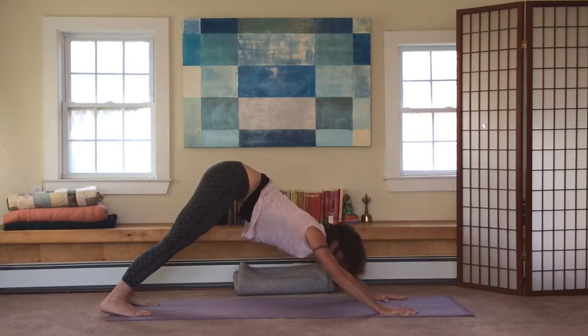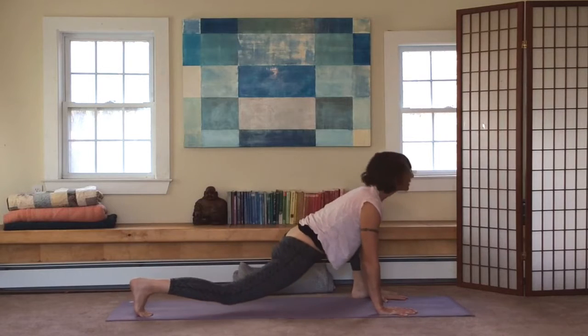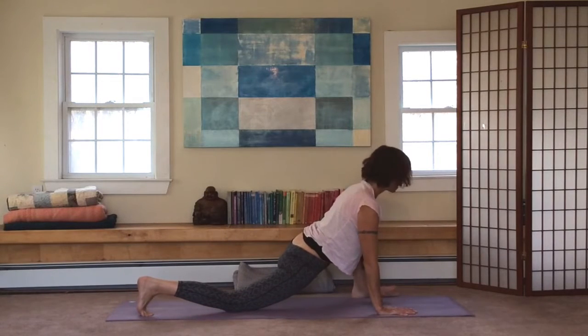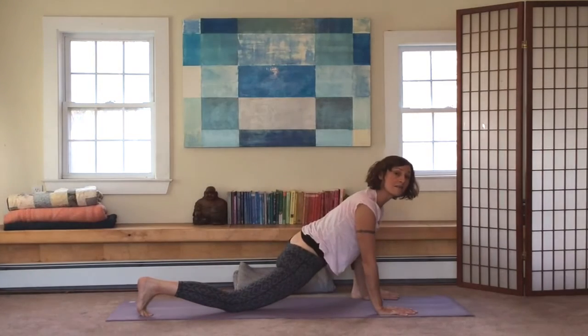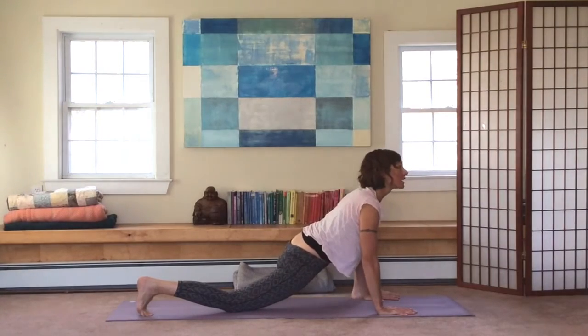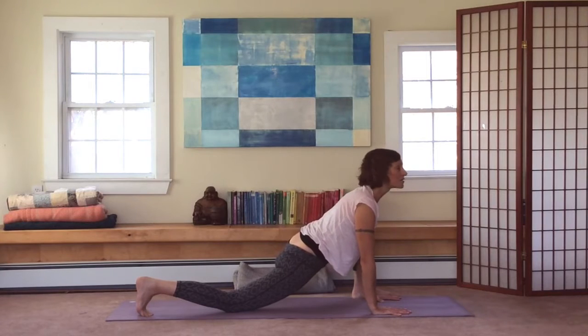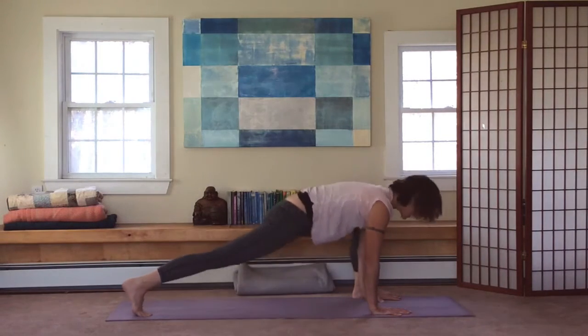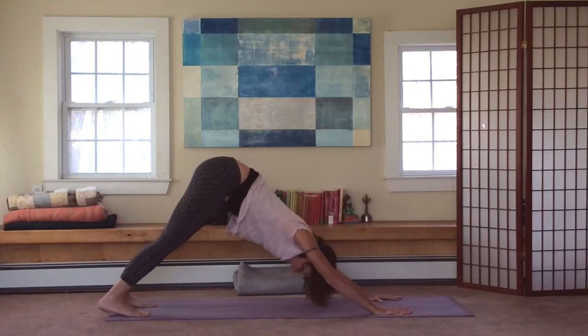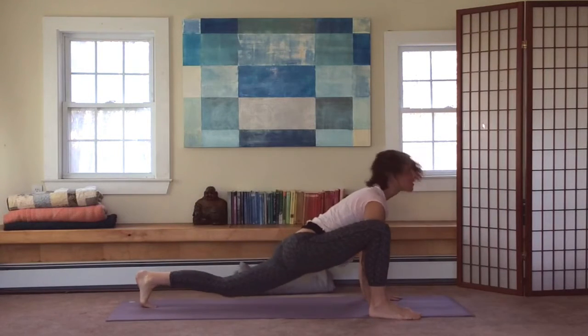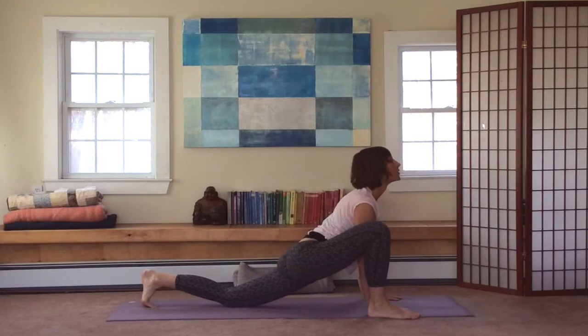On the next inhalation, step the left foot forward, relax the left knee down and lift the chest. Your foot is going to step outside of the left hand here, making a really wide stance. So your hands are on the mat and your left foot is just to the outside of your left hand. Inhale and exhale, stepping the left foot back. Inhale, stepping the right foot forward just outside of the right hand now. Maybe your left knee comes to the floor, maybe it doesn't, not important.